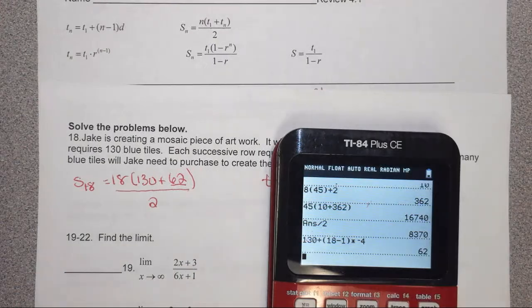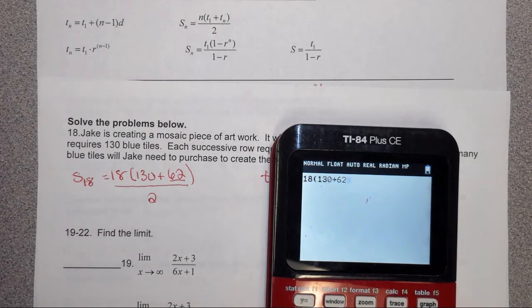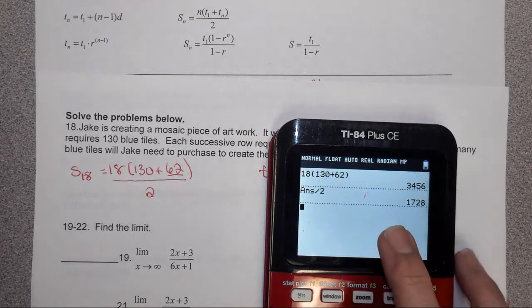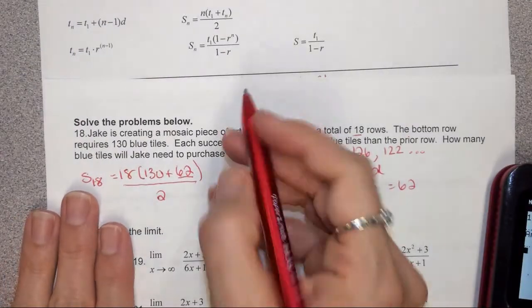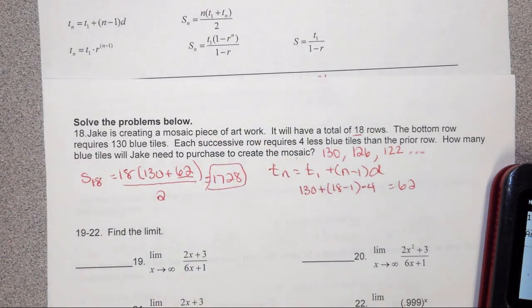Okay, now I'm going to go type that in. So 130 plus, 18, using this one, parentheses, 130 plus 62, enter, divided by 2. I need 1,728 tiles to create this mosaic.